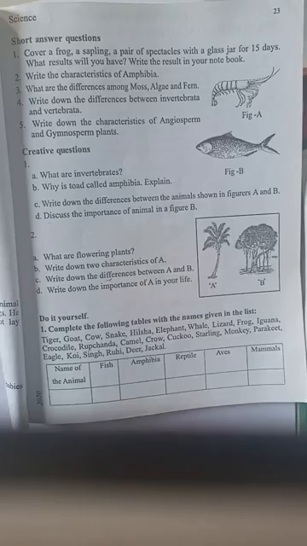After covering with the glass jar, after 15 days, what will be the result? I am telling you orally here. If you cover a frog for 15 days, what will happen?